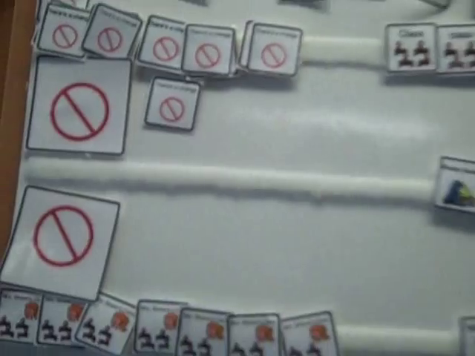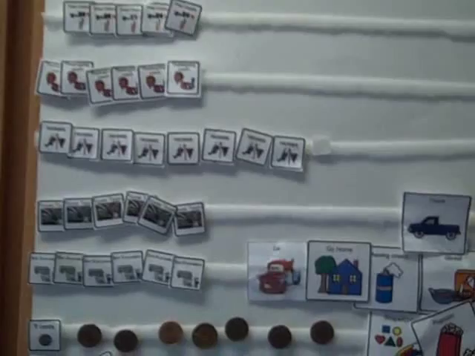Here's some of my, there's a change, so my students know that when they see this, there's going to be a change. Something that's good to work on. Lots and lots and lots of different schedules.